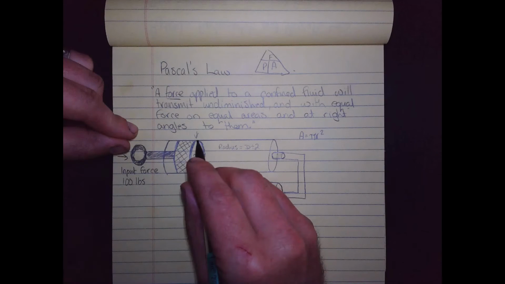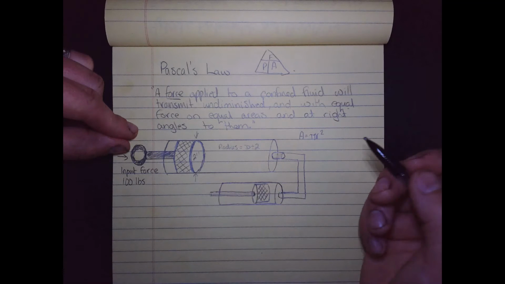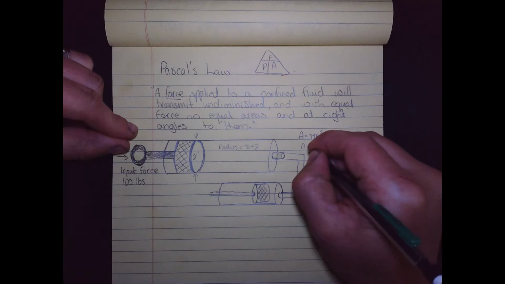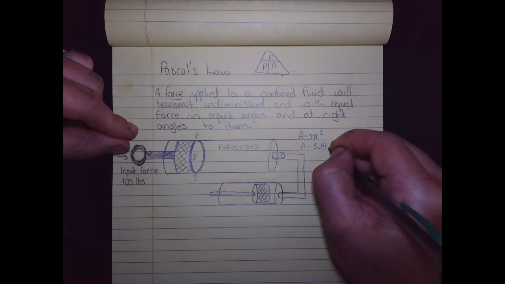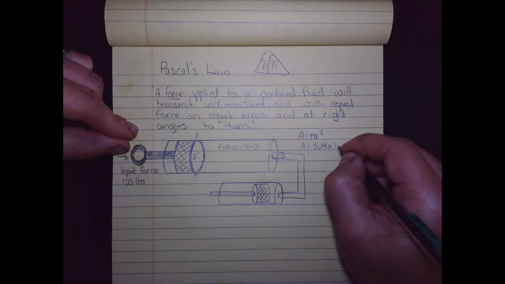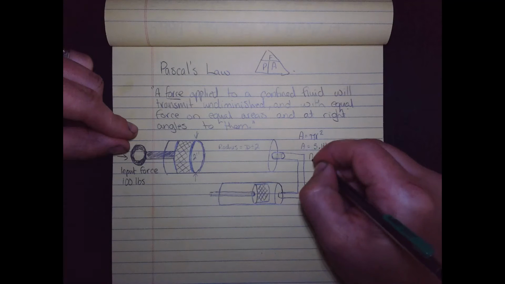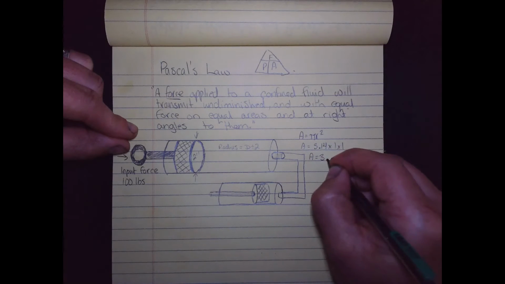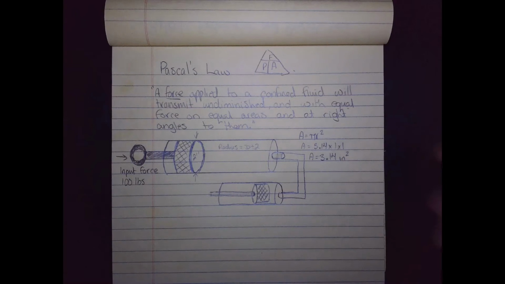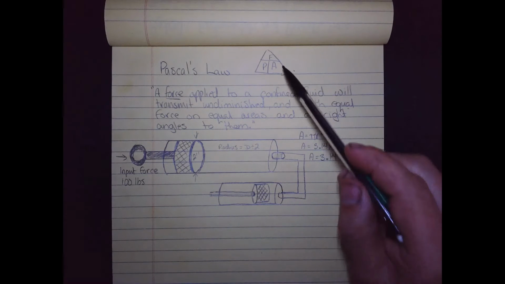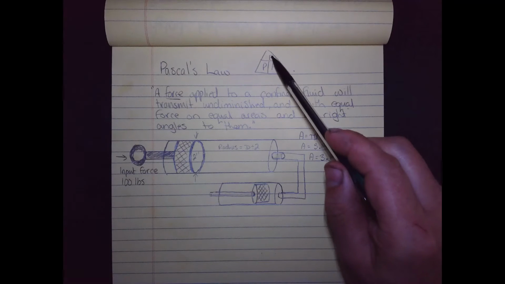So we have a 2-inch diameter, which gives us a radius of 1 inch. So our A is going to be pi, which we'll only use to 2 decimal places here, so 3.14, multiplied by radius, which is 1 times 1, giving us an area of 3.14 square inches.